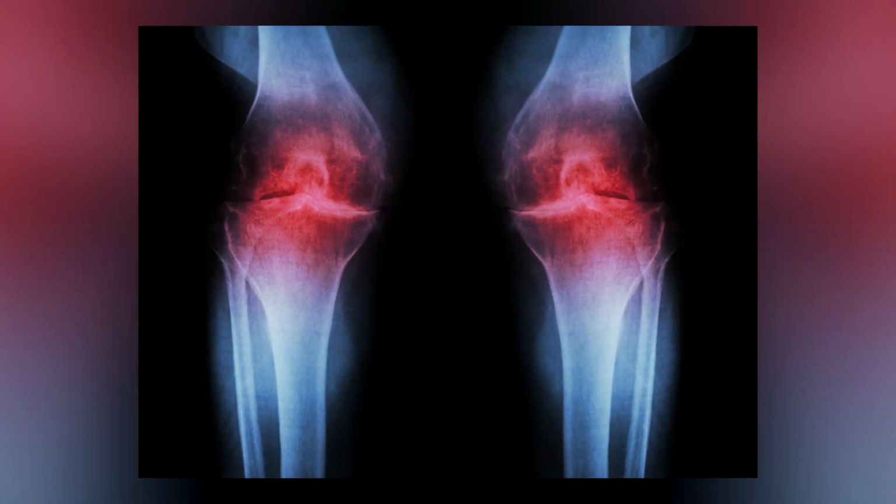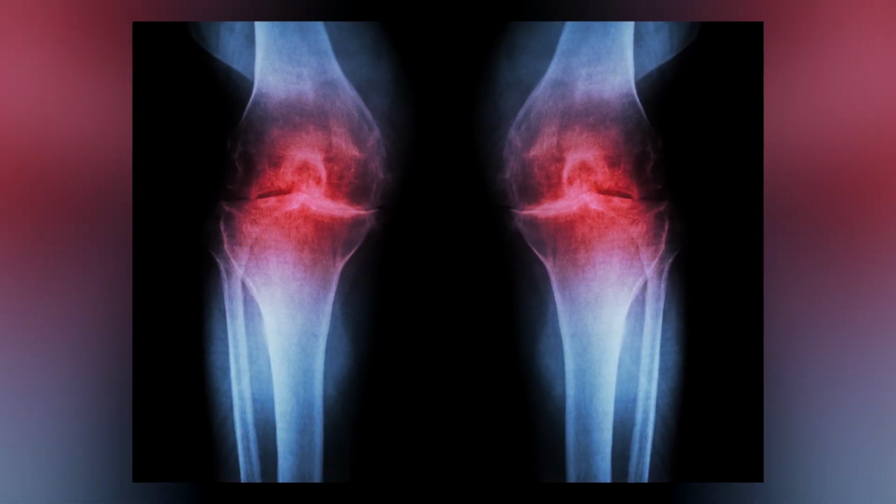So when we talk about arthritis, it's very important to understand what that is. It's a very common term, but poorly understood for the most part. So arthritis describes inflammation of the joint, but the inflammation of the joint is really caused by the wear and tear of the articular cartilage, the white gristle on the end of the bone, wearing away over time.